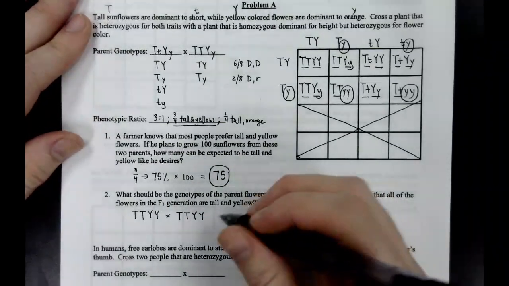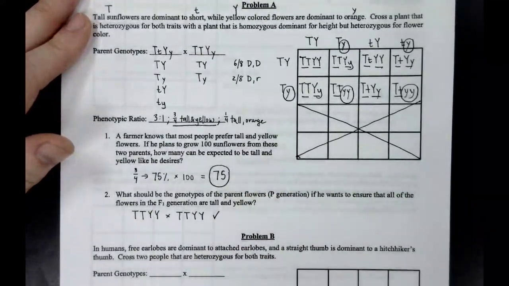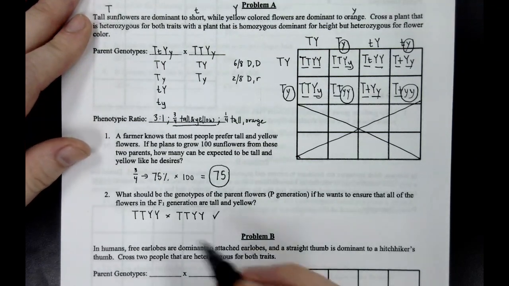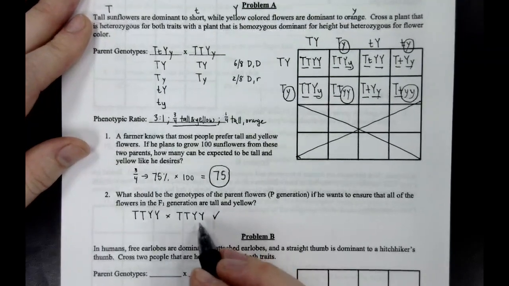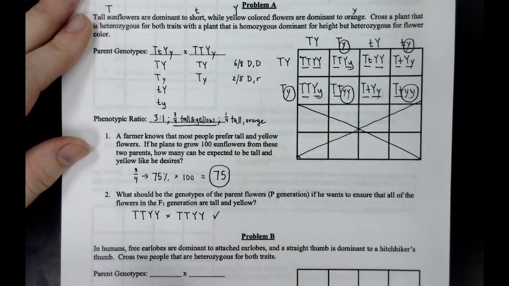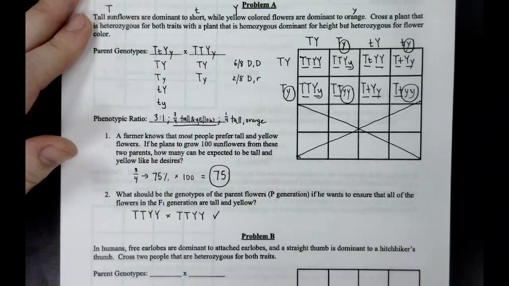And if I'm the farmer, truthfully, this is all that I'm actually going to do because I want to make sure that I just sort of nip this short and orange trend in the bud. I really don't want to leave any chance for that. I can make sure that there's no combinations of recessives by just simply taking away the recessives.